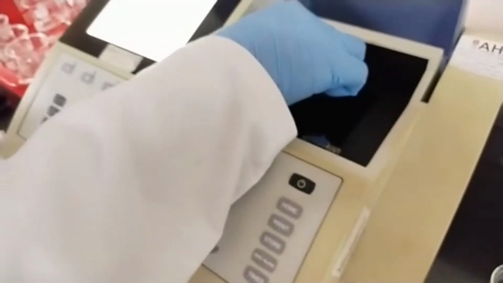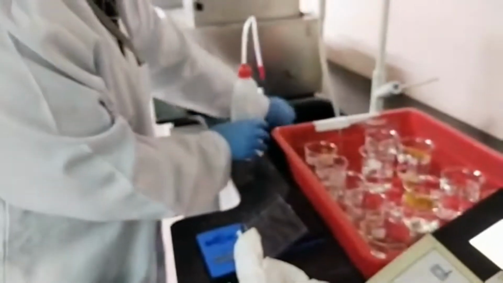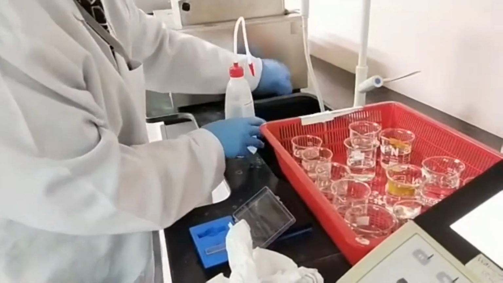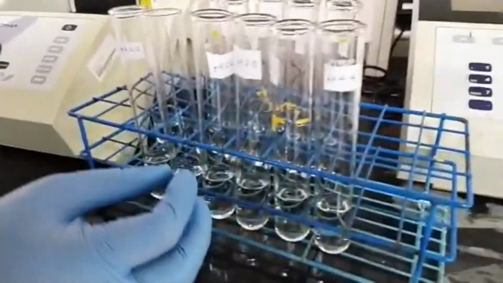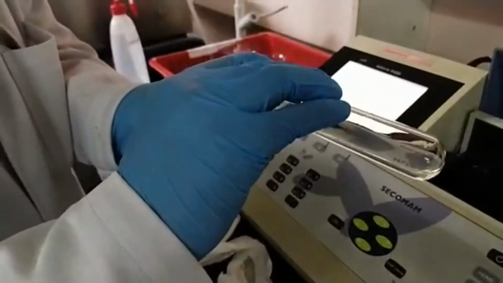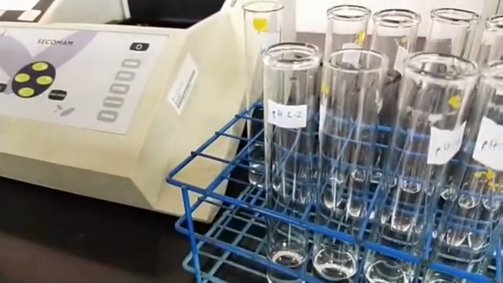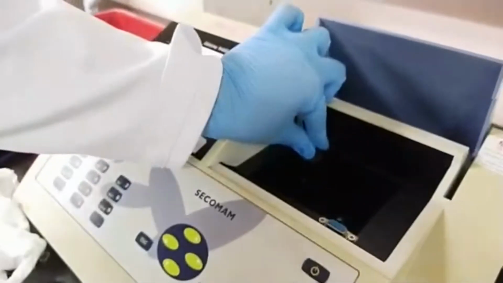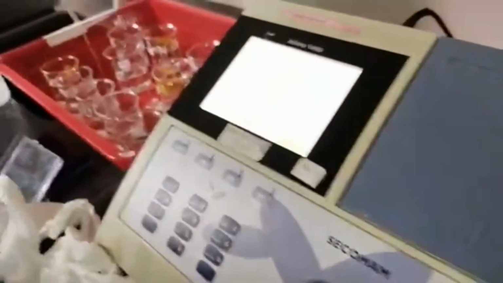Okay. Then start. So this is the absorbance that we are getting.